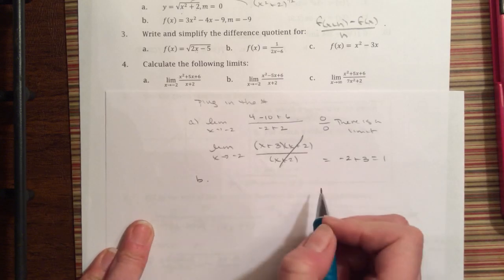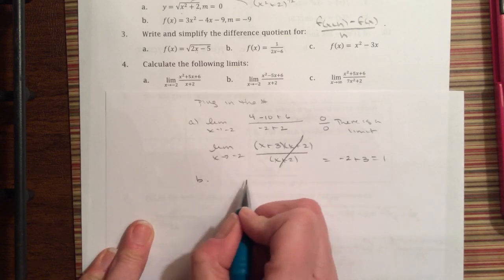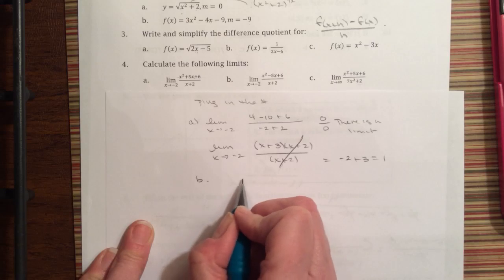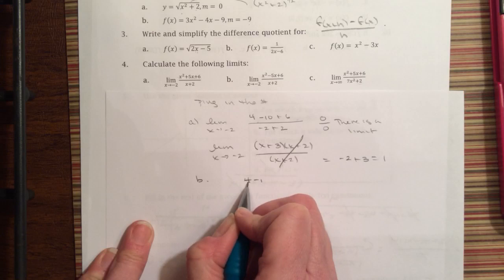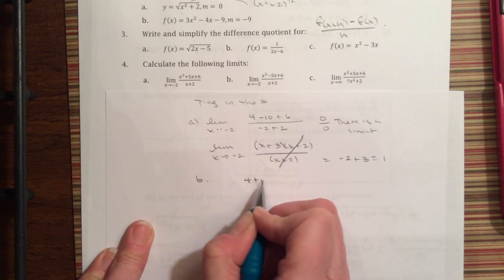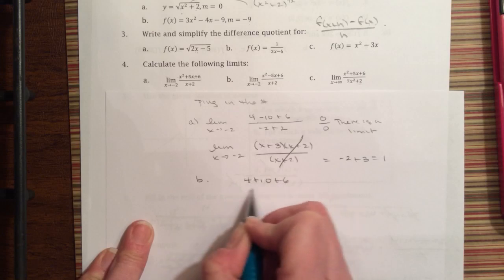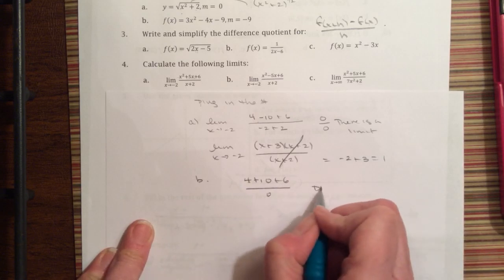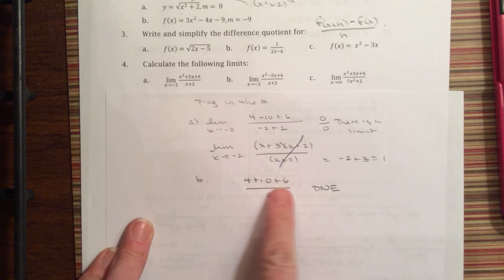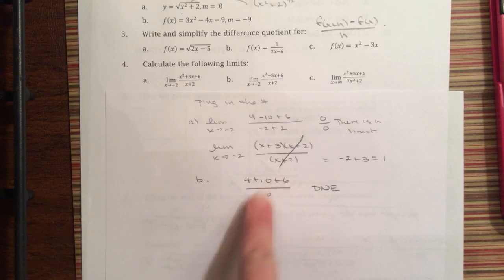For B, when I try to plug -2 in, that's my first strategy, I get 4 plus 10 plus 6 all over 0. That is, the limit does not exist. If you have a number that isn't 0 over 0, that means your limit does not exist.